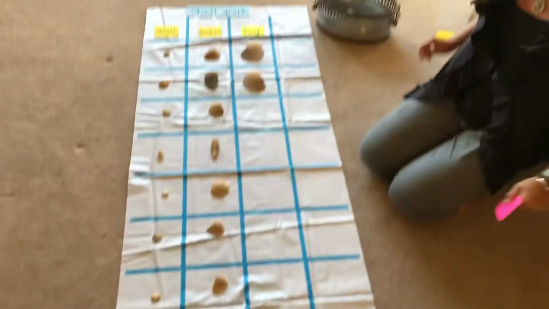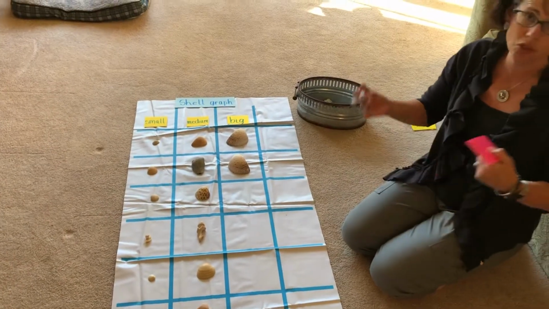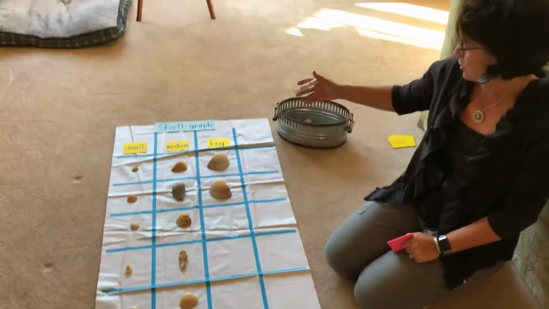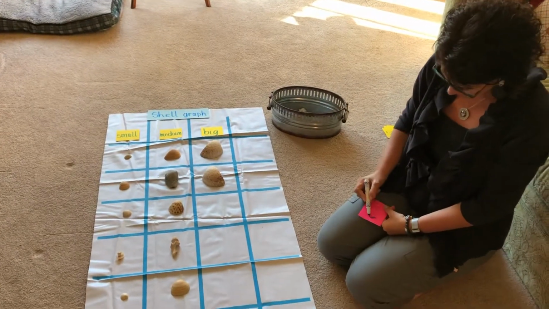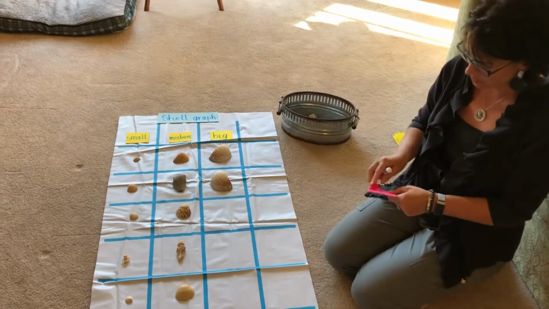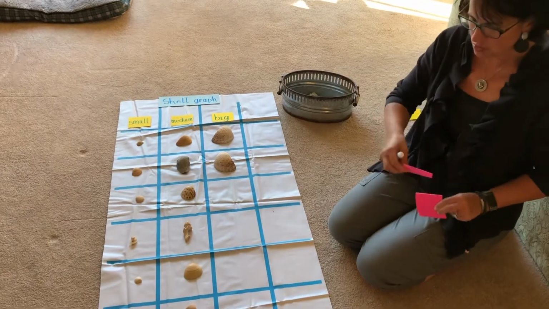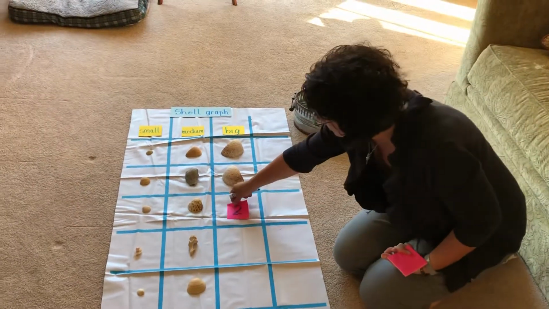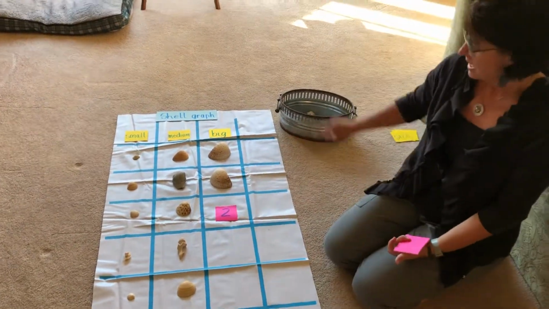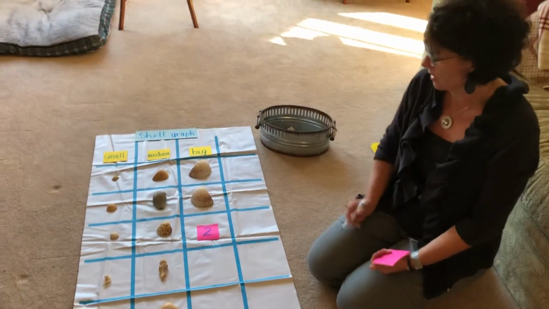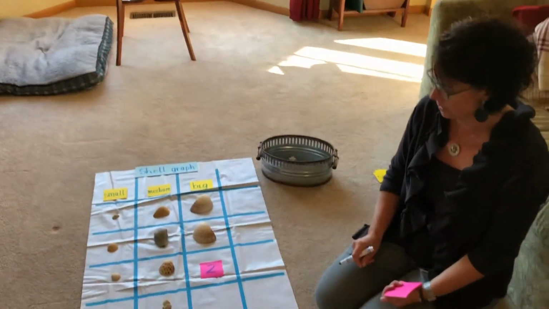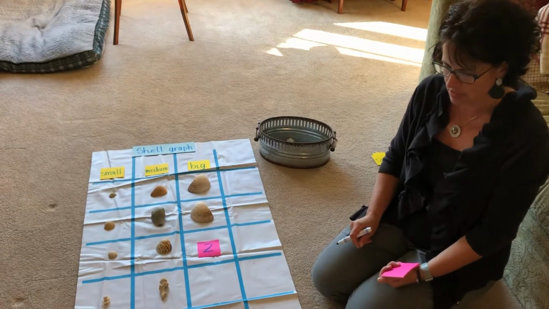Okay. Now, it's really easy to see the big shells. You could subitize that. Right away, your brain should recognize 2 shells. I don't even need to count that. 2 shells were big, so we'll put a 2 in our graph. Now, the medium, I think we're going to have to count. It's a little bit larger, maybe too hard to subitize.